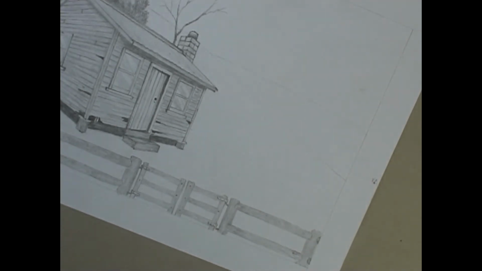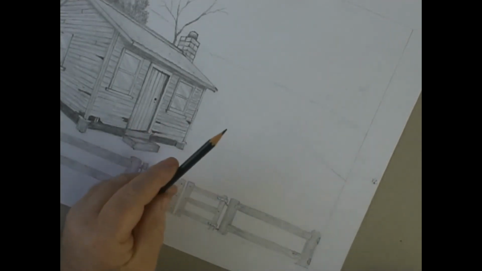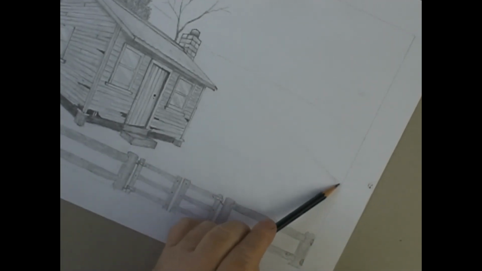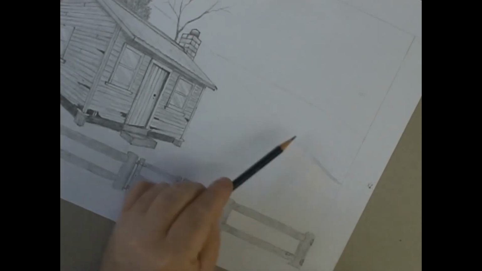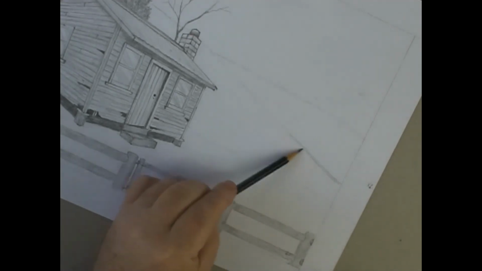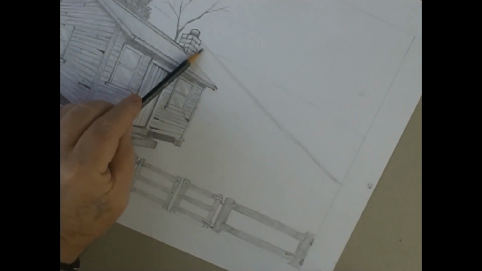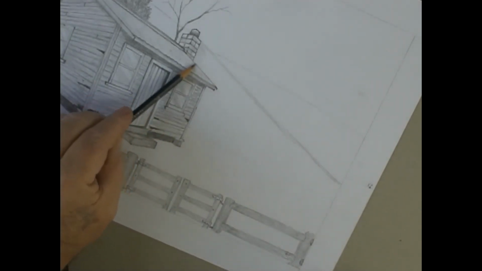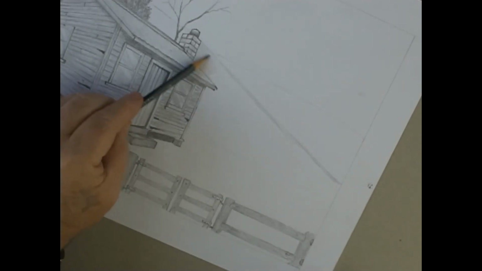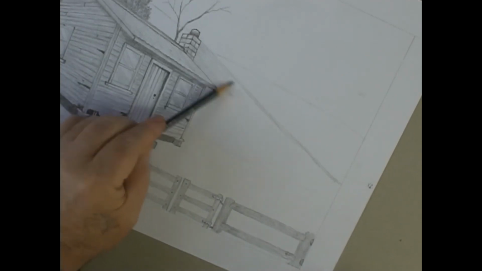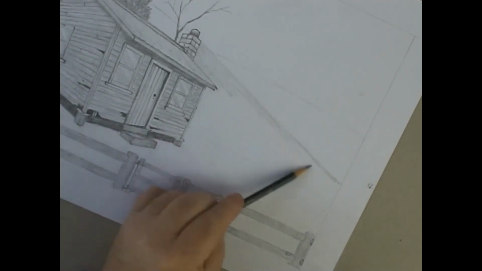So I'm going to use my HB wood pencil, because I want to get it on its side. And we're just going to go in here and just gently shade it. Just gently go over it, not just softly. There's something under there.